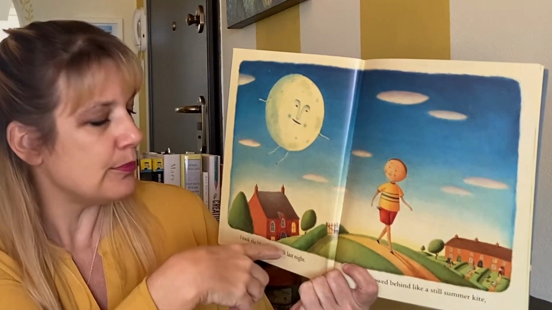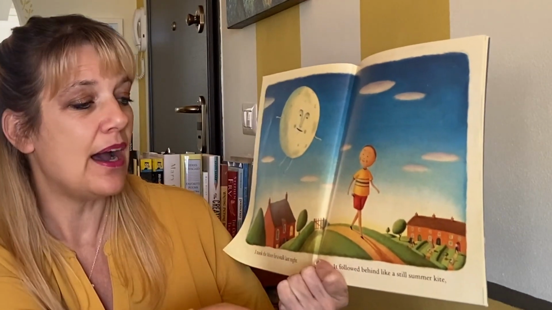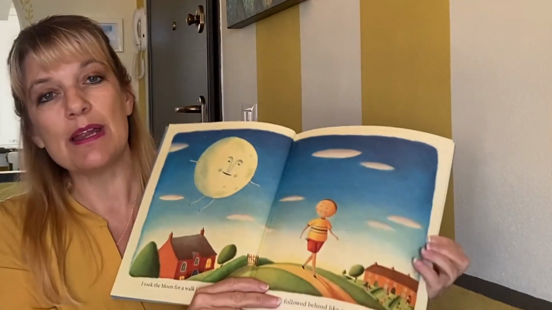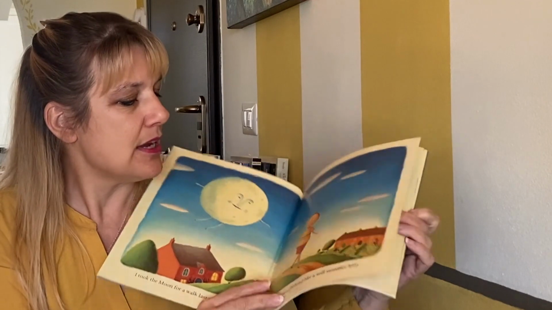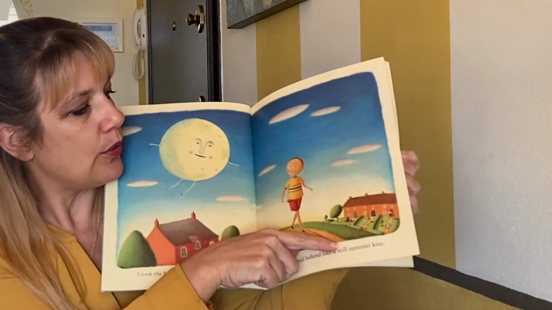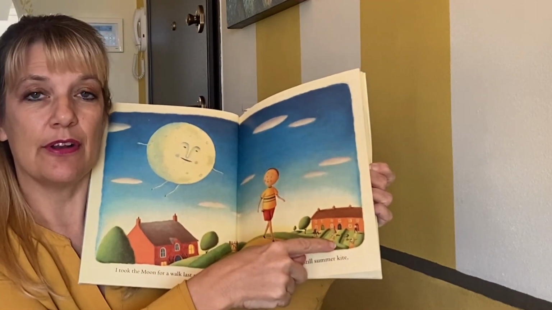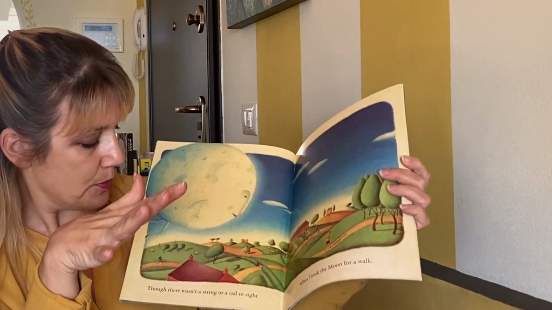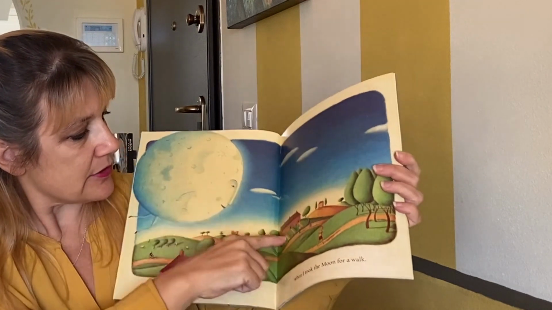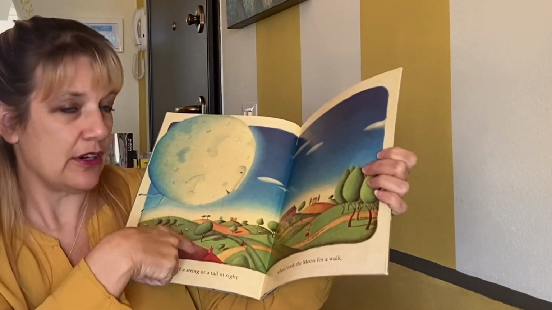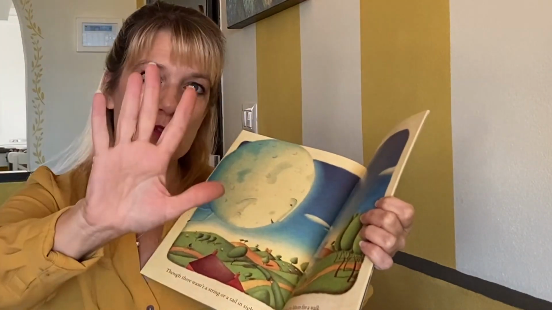We have the words, "I took the moon for a walk last night. It followed behind like a still summer kite." And this follows a great progression. This is why it was one of my favorite examples, because he's leaving his house, which is here, all right? And he's going down the road, and we see all the neighbors outside of their houses as well. And as we get a larger view, okay, we see there's those houses that we just saw, and now he's going towards the woods, and his house is over here. So we see what's already happened, and we see what's coming up in the illustrations.